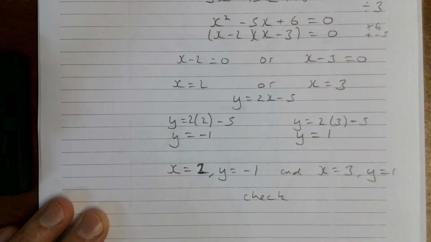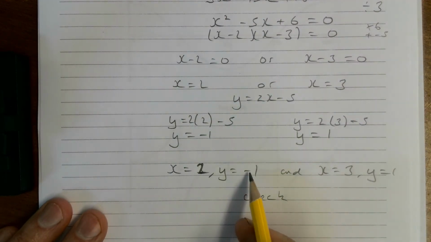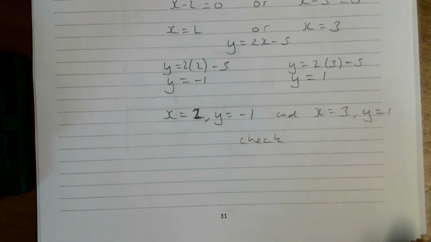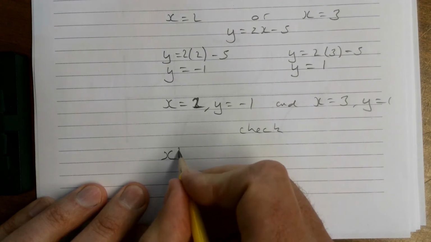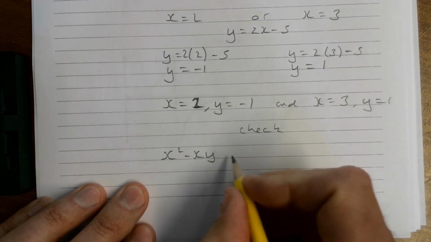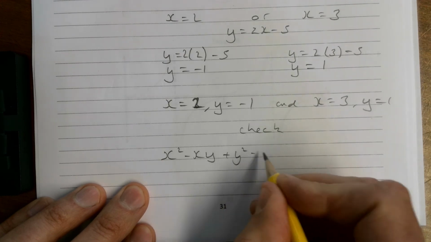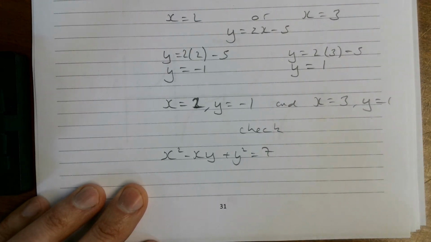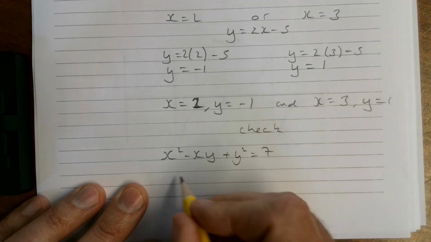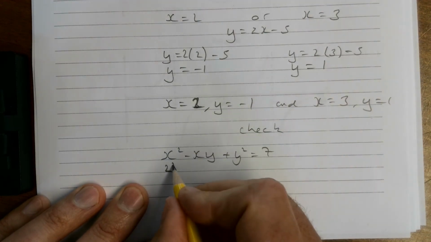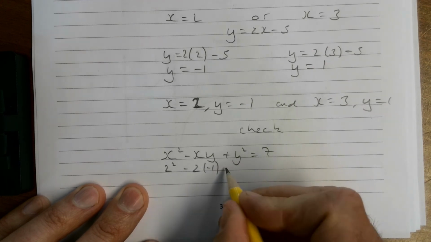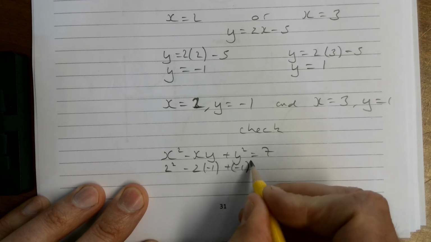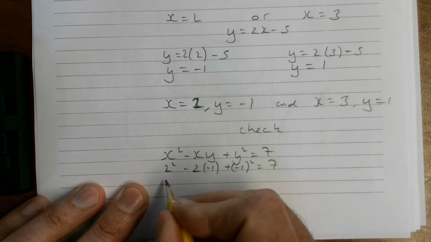We don't really need to write any more, but it's always good to check and see if we've got the right answer. We know it works for this equation here. Let's check and see if it does in fact work for the other one. So our other one was x squared minus xy plus y squared equals 7. Putting in my 2 here, it's going to be 2 squared minus 2 times minus 1 plus minus 1 squared equals 7.